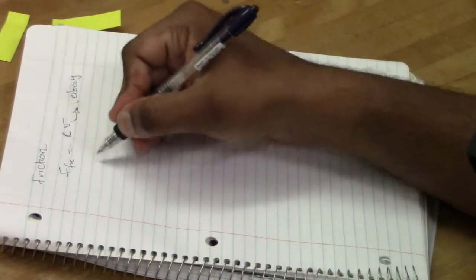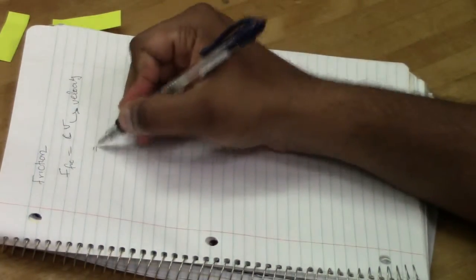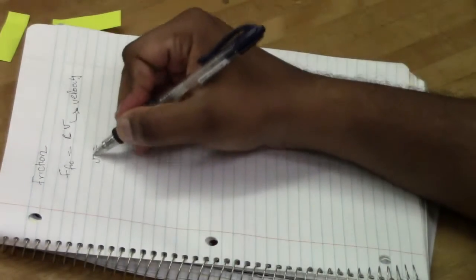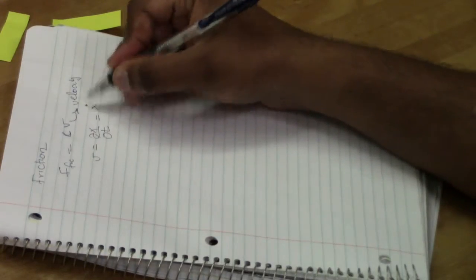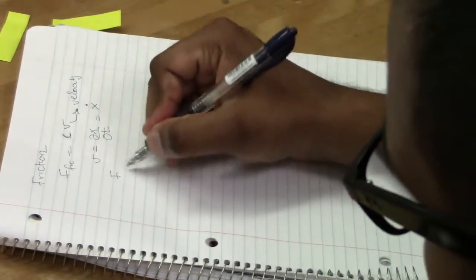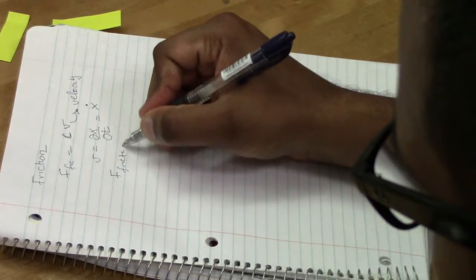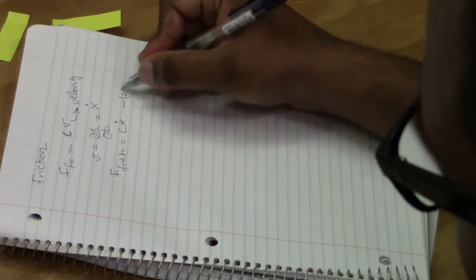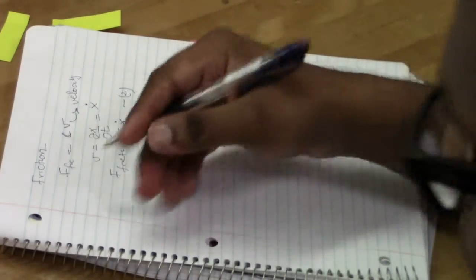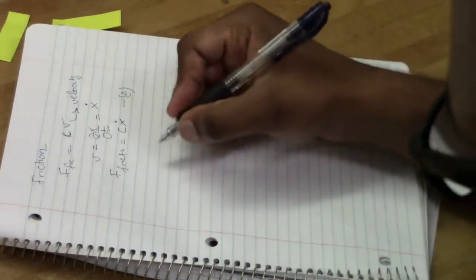We already established velocity is equal to dx over dt, because it is the first derivative of x, so I can put x dot. So F friction is equal to c times x dot. So this is the number 2 equation. So I'm going to read out everything in here below this.